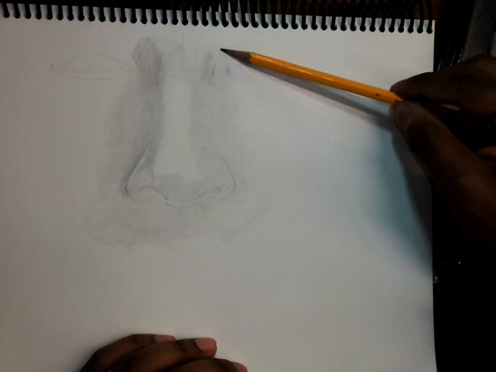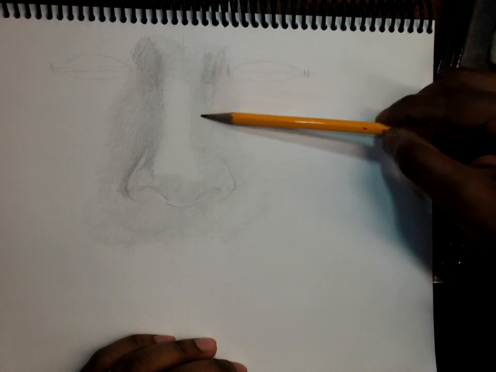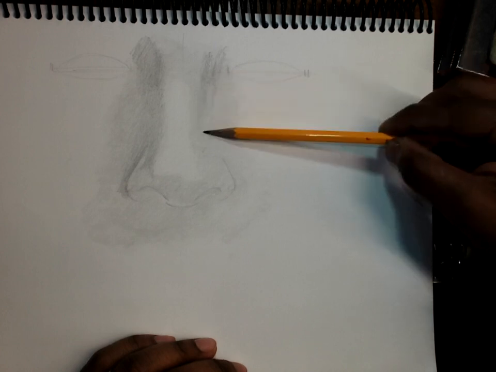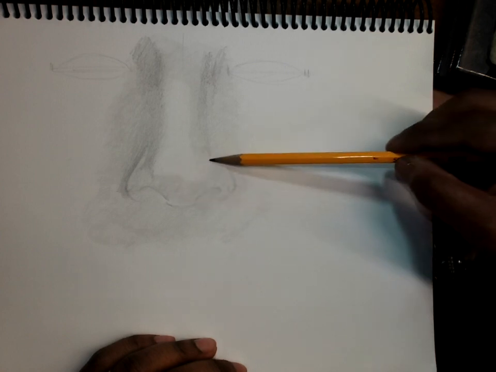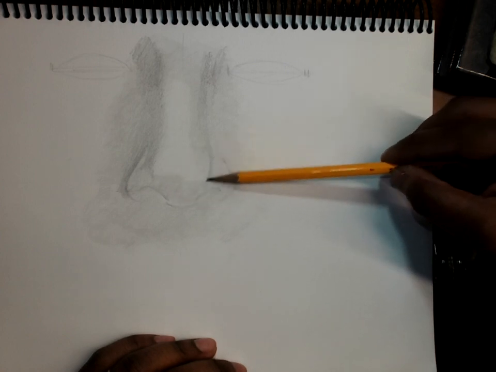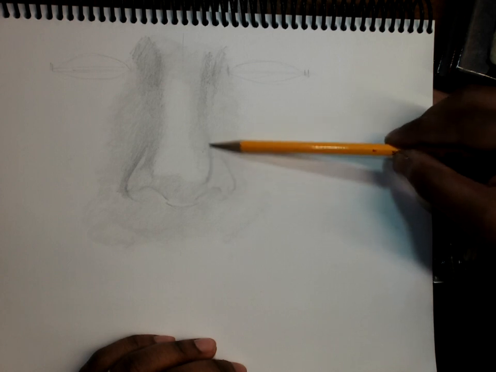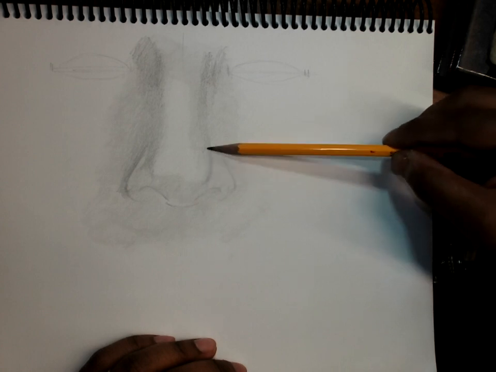Bring that shadow from the eye, let it come down. Again, we have that circle here, we have the big circle here, so we know the shadow's going to come around here, separating the nostril from the big part in the middle of the nose.